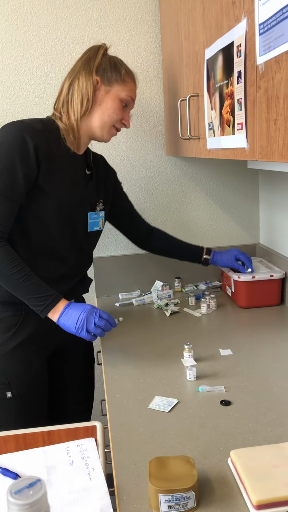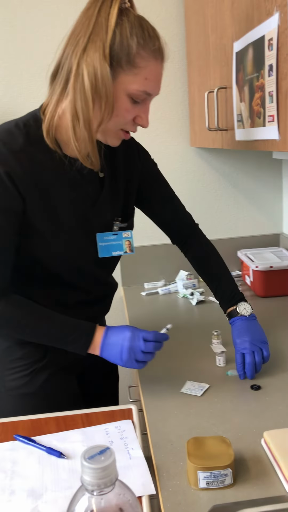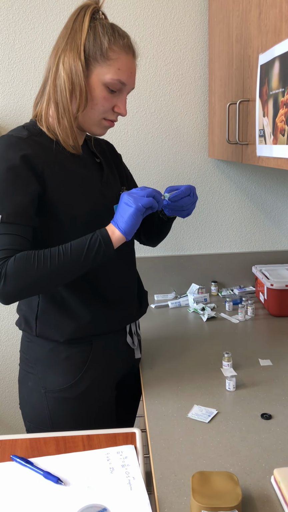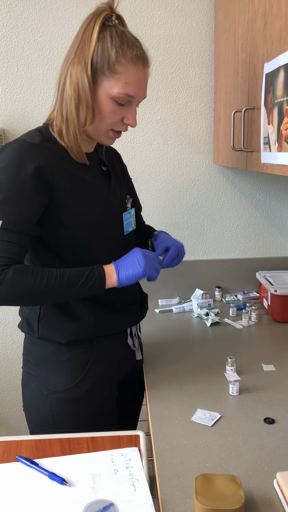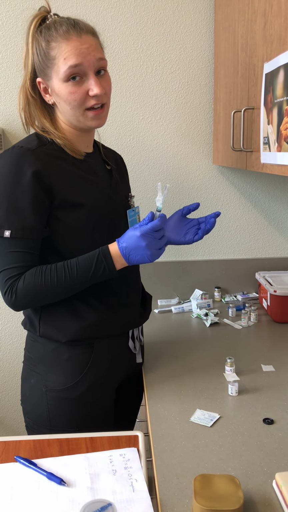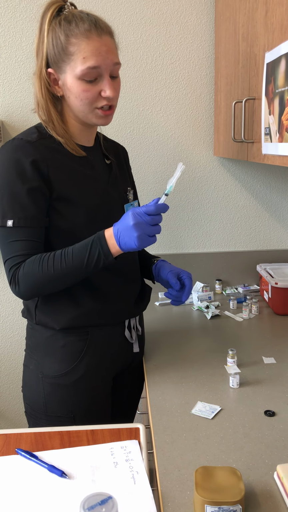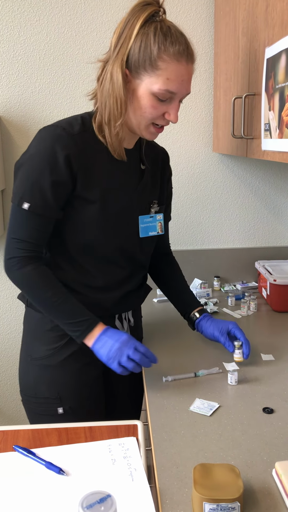I'll put it in this safety box. I'm going to twist on my new needle. Okay. In reality, I would not have actually done that. I would have kept my filter needle on until I drew this up, and then I would have switched it when I had this drawn up, but I did that wrong.